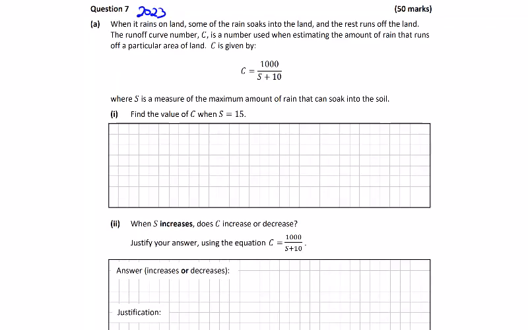2023 question 7, first of the long questions. When it rains on land, some rain soaks into the land and the rest runs off. The runoff curve number C is given by this equation, 1000 over S plus 10, where S is a measure of the max amount of rain that can soak into the soil.